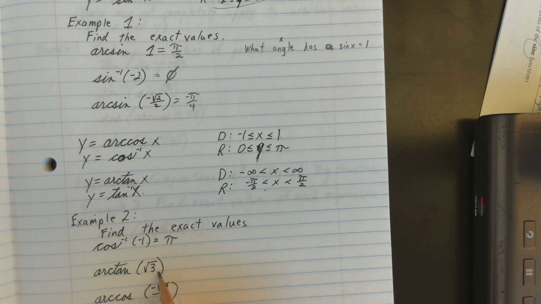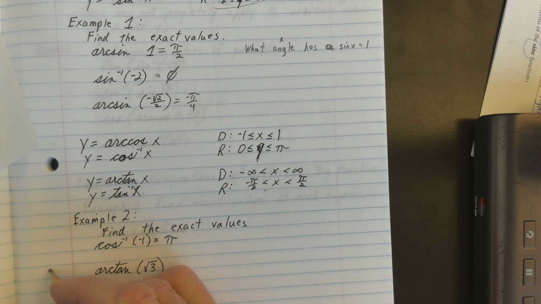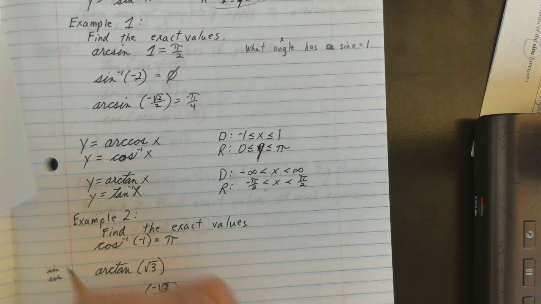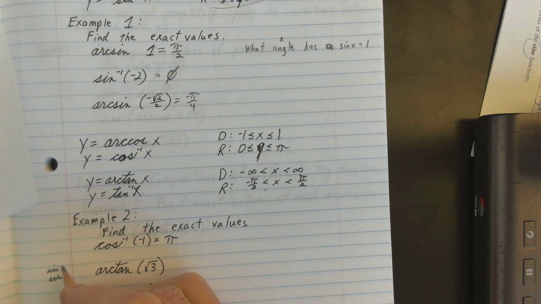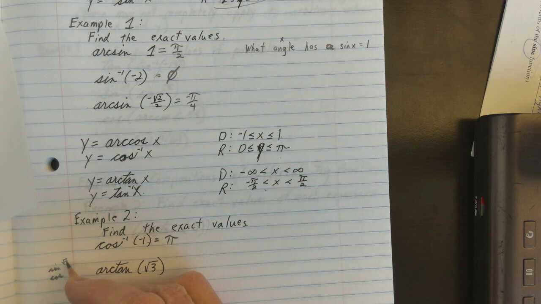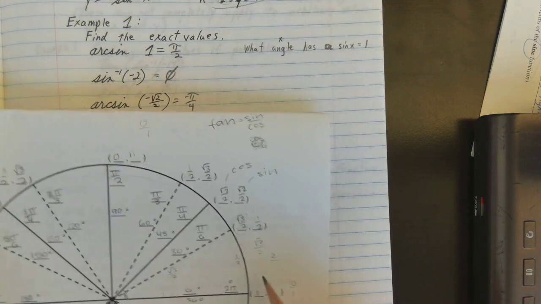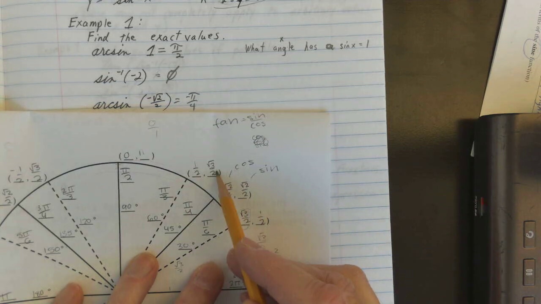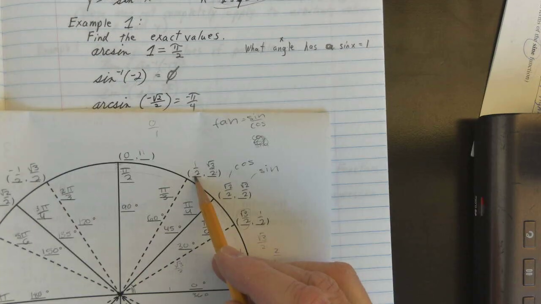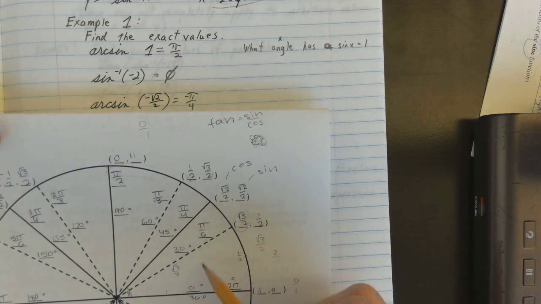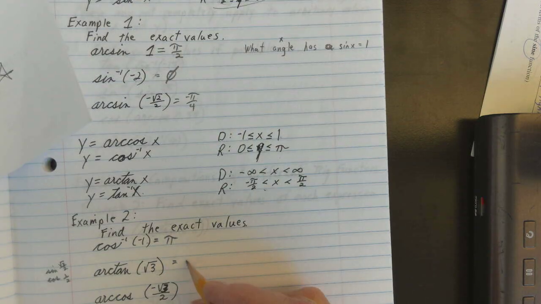Now the arctangent of square root of 3 over 2. Remember tangent is sine over cosine, and if you are looking at a sine of square root of 3 over 2 and a cosine of 1/2, those coordinates go together. If you simplify square root of 3 over 2 over 1/2, and it's positive, we're looking at pi over 3 here.